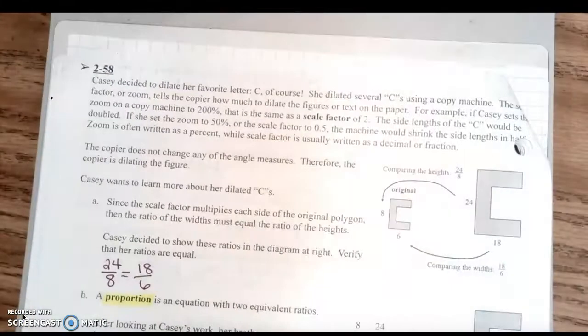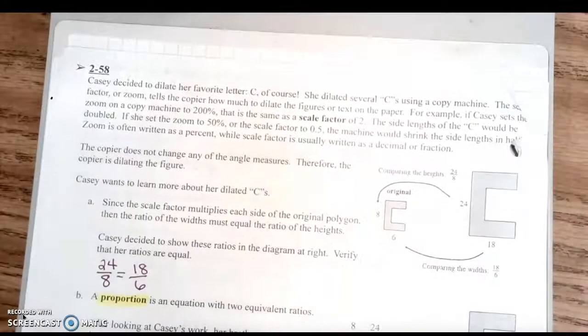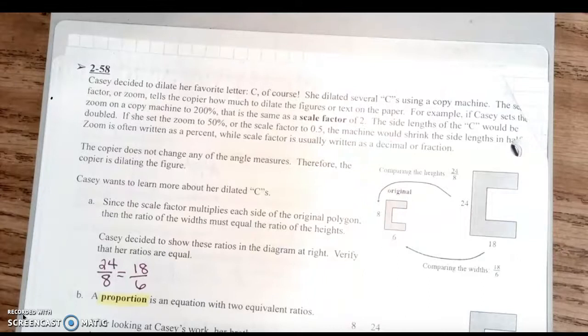All right, so up at the top, page 16, it says, Casey decided to dilate her favorite letter C, of course. She dilated several C's using a copy machine. The scale factor, or zoom, tells the copier how much to dilate the figures or text on the paper. For example, if Casey sets the zoom on a copy machine to 200, that is the same as a scale factor of 2. The side lengths of the C would be doubled.